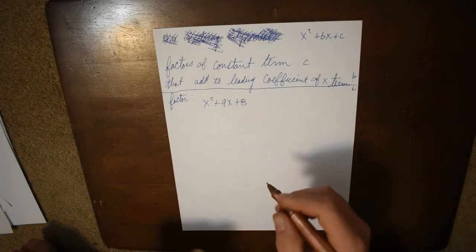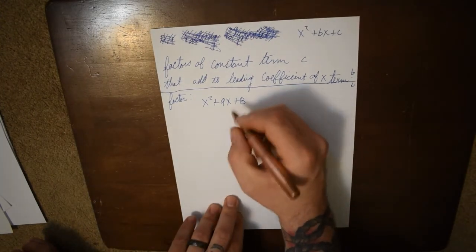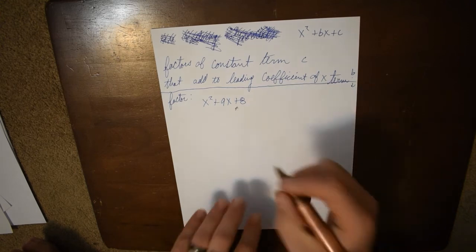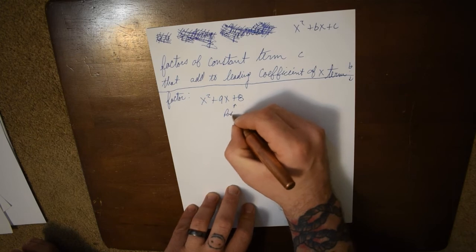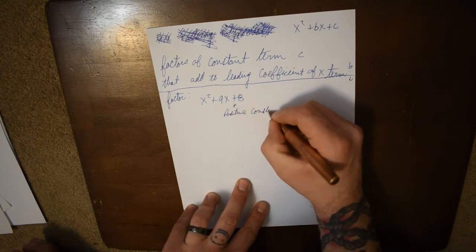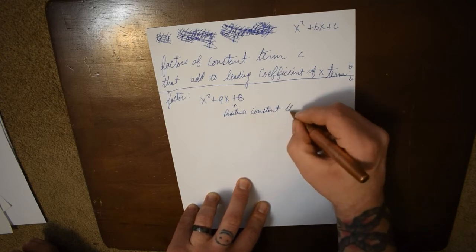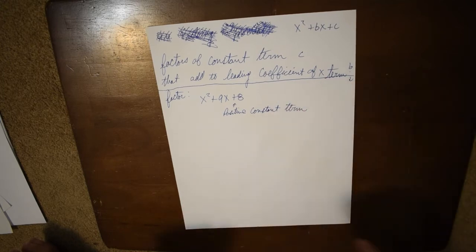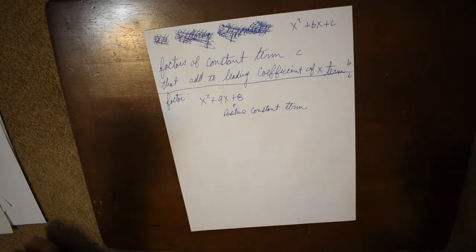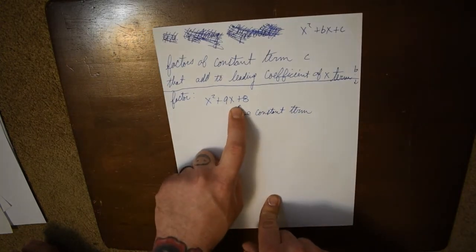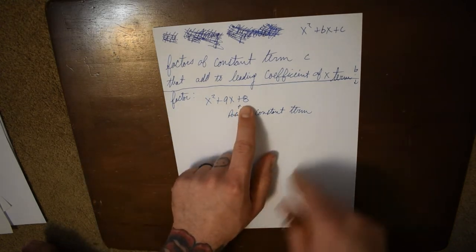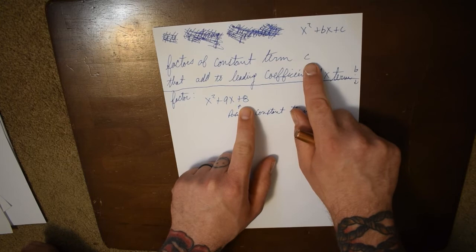Okay, so we look to our constant term. Well, first we're going to notice that, hey, that sign is positive. We have a positive constant term. I'll show you what to do with a negative constant term here in a couple examples. But for now, we've got a positive constant term. Cool. So we need to get the factors of the constant term. We need the factors of C.